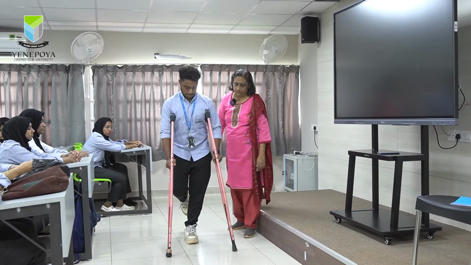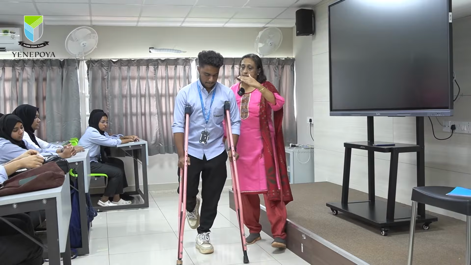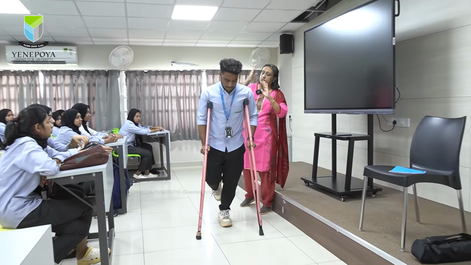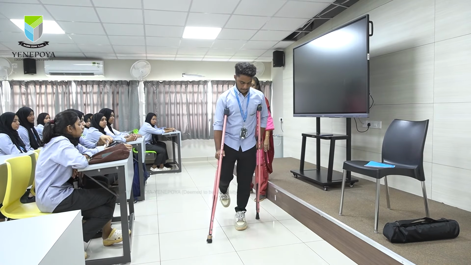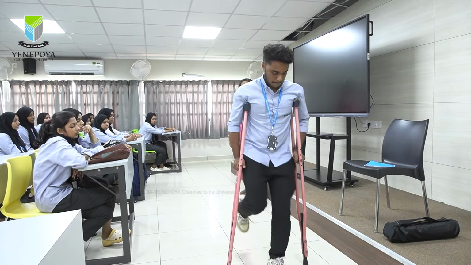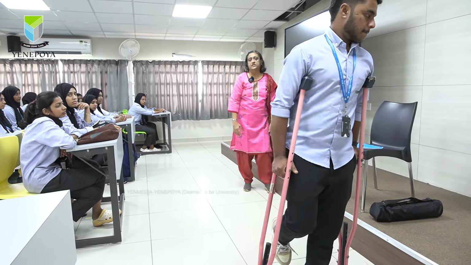Just 1, 2, go more beyond. So, he is going more than the border of the crutches, that is he is swinging through the line. This is a faster walking pattern.